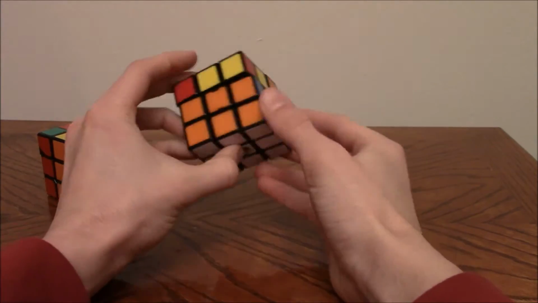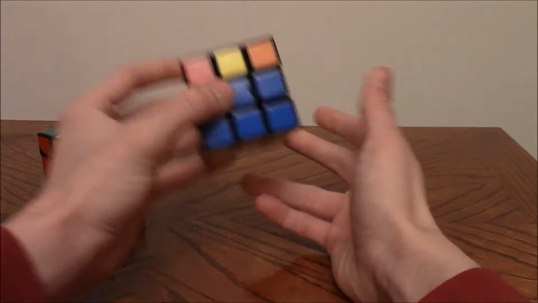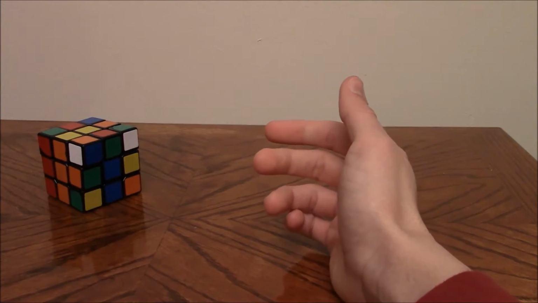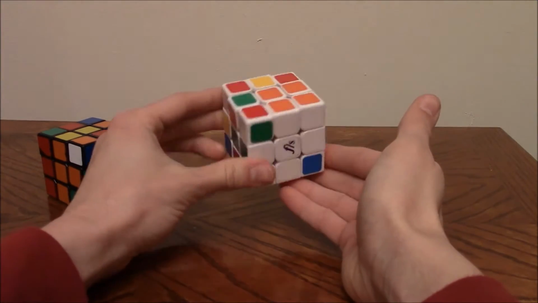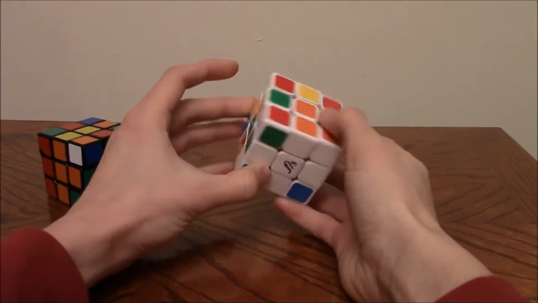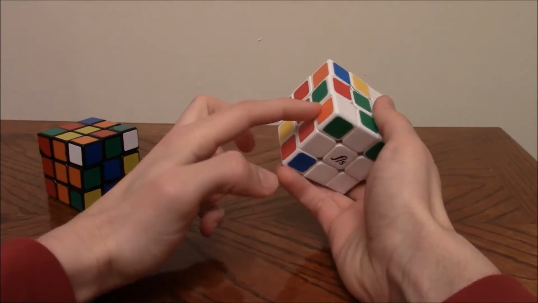This is what the cube will look like when we finish this step. And here is what it will look like after we've completed the first slot. And we have 3 more slots that need to be filled.